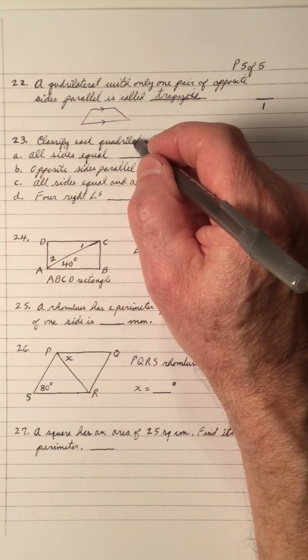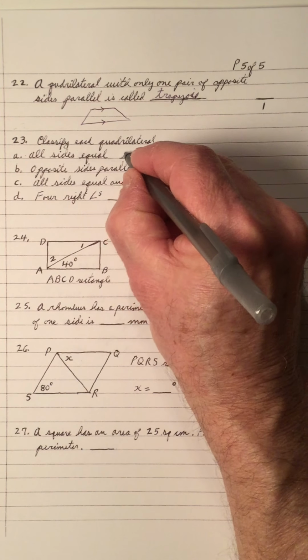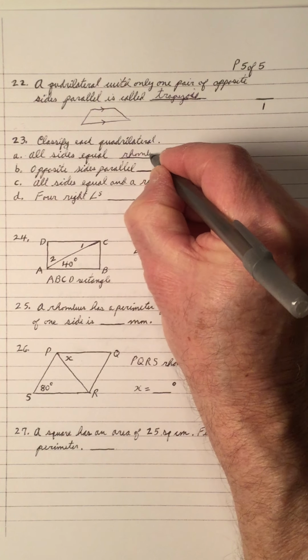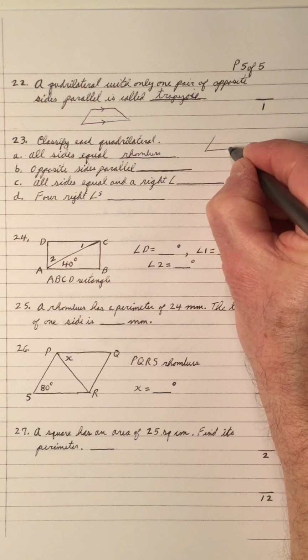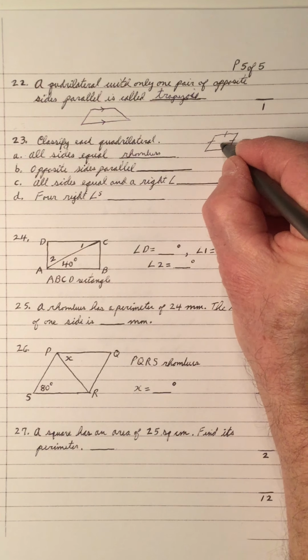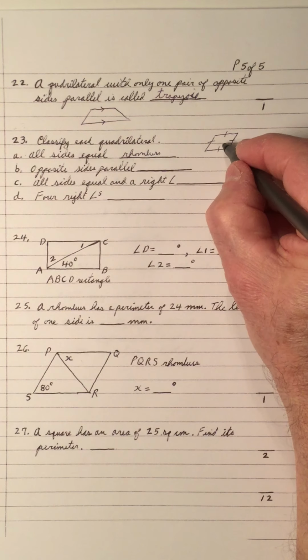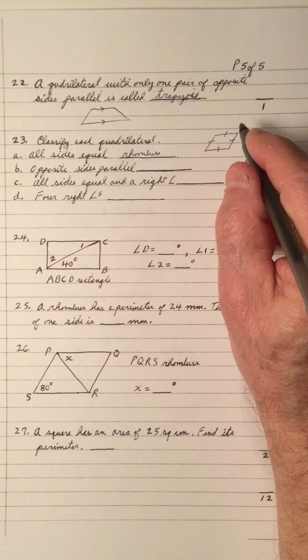Classify each quadrilateral. A quadrilateral with all sides equal. If you've got all sides equal, you have a rhombus. So a rhombus is like this. A rhombus is like a parallelogram, but with all sides equal. And it doesn't have a right angle. It could, but it doesn't need to.